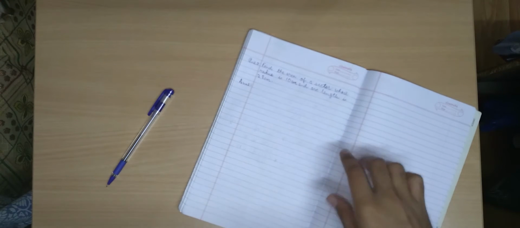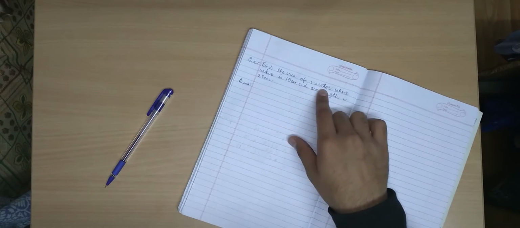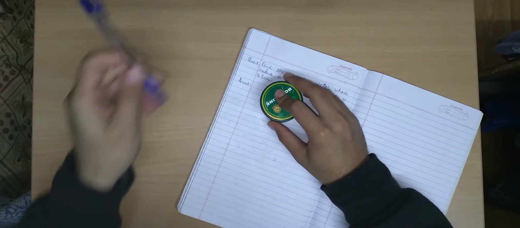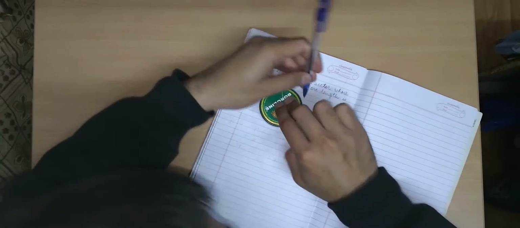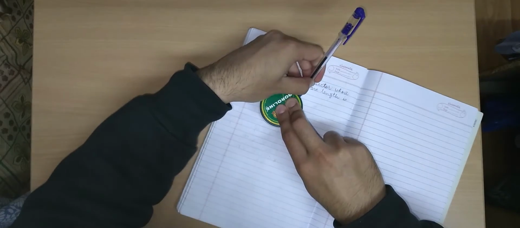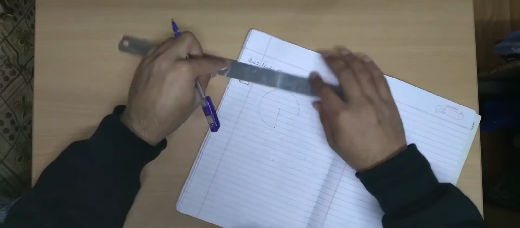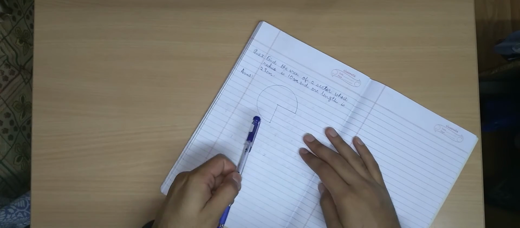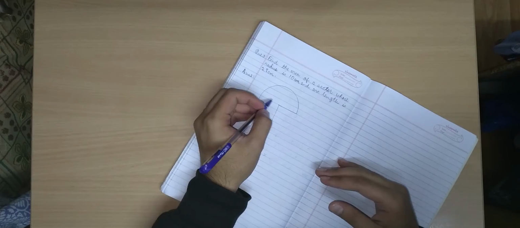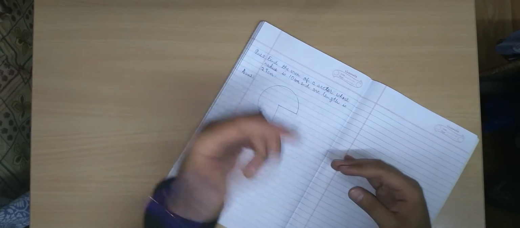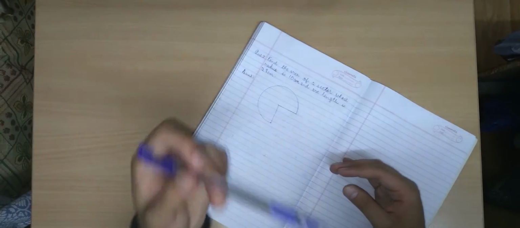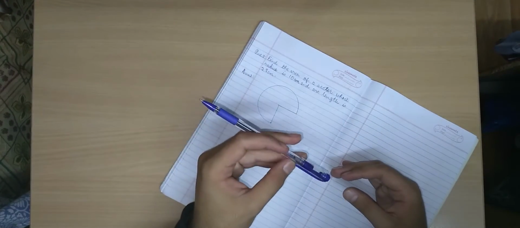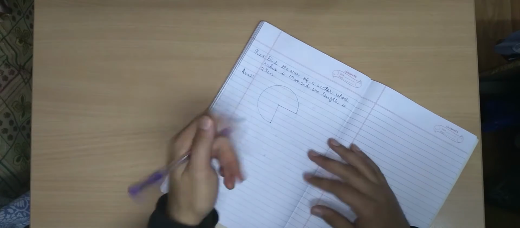So the question asks me to find the area of a sector. So let me first of all draw a sector. Obviously, you can just draw a rough diagram. I'm using this just to make a clean diagram. So here I've drawn the sector. Now I can start labeling it. Obviously you are advised to draw the diagram with a pencil, but due to the unavailability of a pencil, I'm using a pen. You may use a pencil.